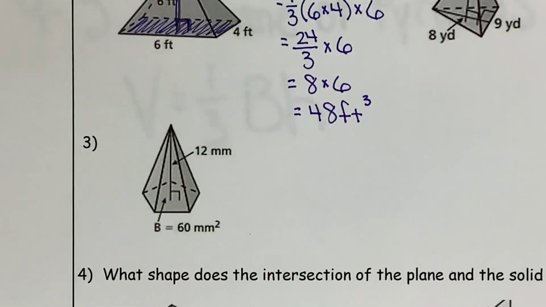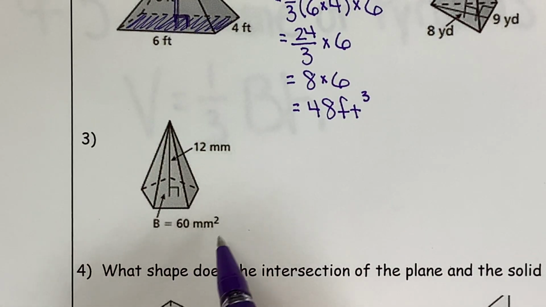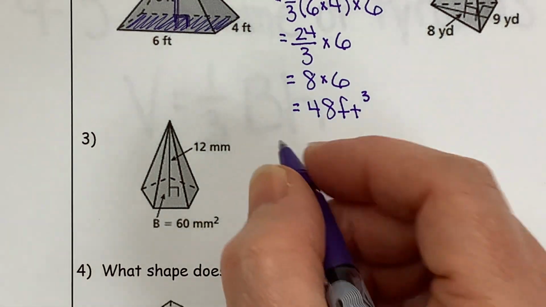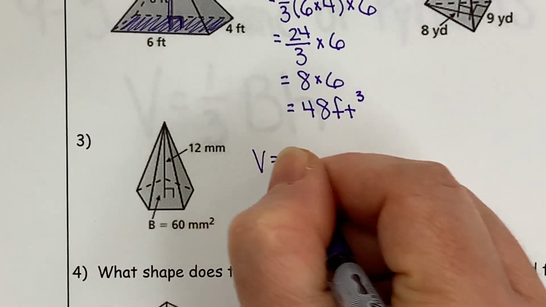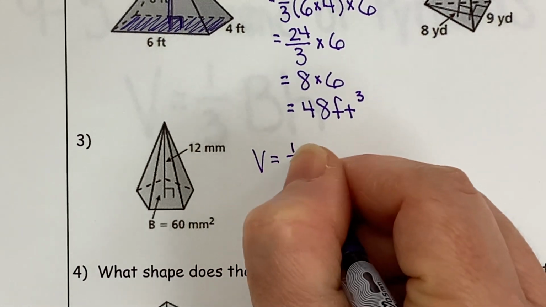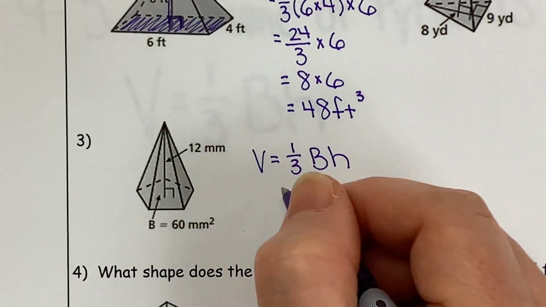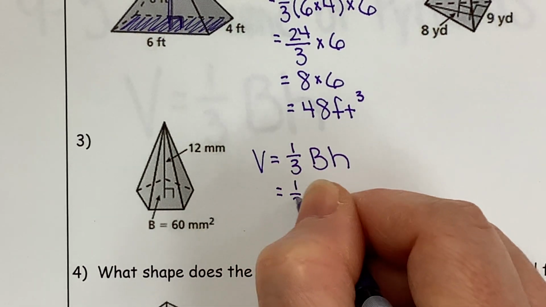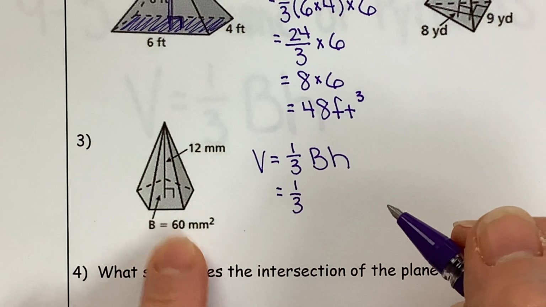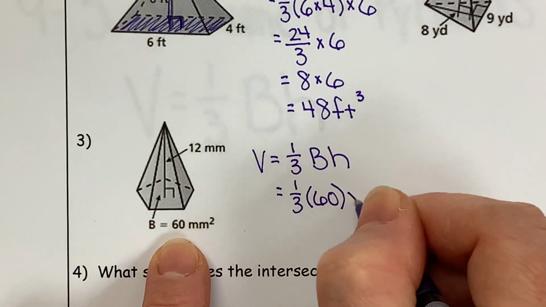We're going to jump down to number 3. This one is pretty nice because they gave us the base area. So our volume equals our formula, which you need to memorize, is 1/3 the area of the base times height. So 1/3, and they tell us the area of the base is actually 60, times the height.